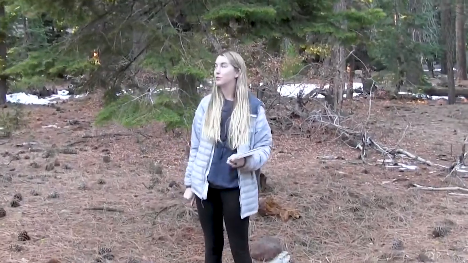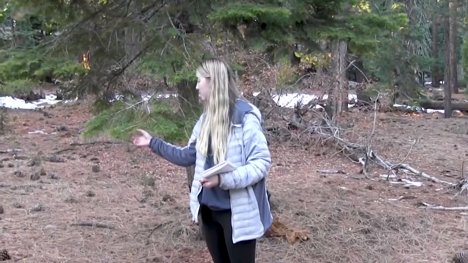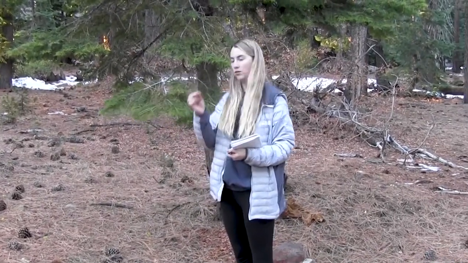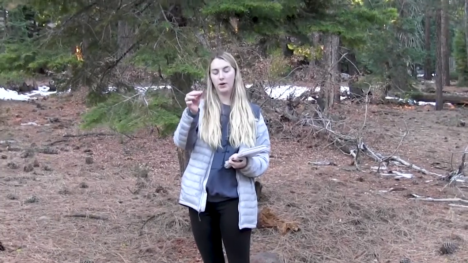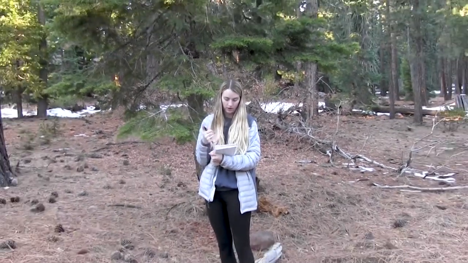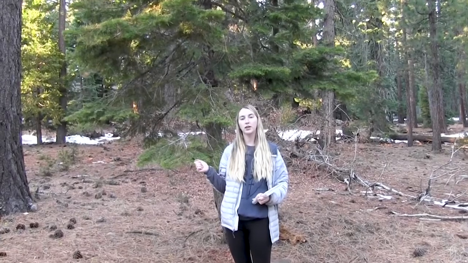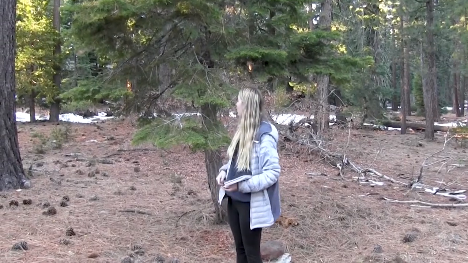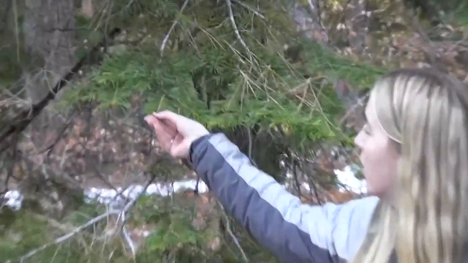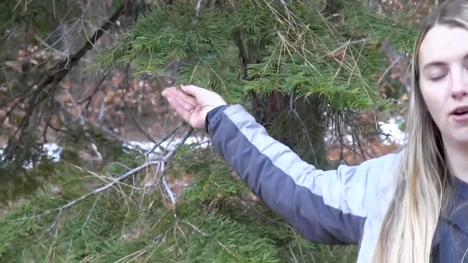So we have another evergreen tree right here, and this is another fir. So if I pluck off a needle, it comes off individually, it does not come in a bundle, and so I am going to record that we have a fir tree. And another way that you can determine whether or not a fir is a red fir or a white fir is just based off of where you're seeing the fir. So I know that right now I'm pretty close to lake level, so more likely than not this is going to be a white fir, because white fir are found at lake level and red fir are almost always found at higher elevations. So we know that this is a white fir, and we can also tell because the needles on it are out to the side, so they're very wide, they're not round.